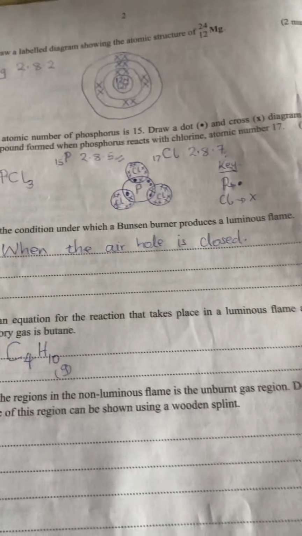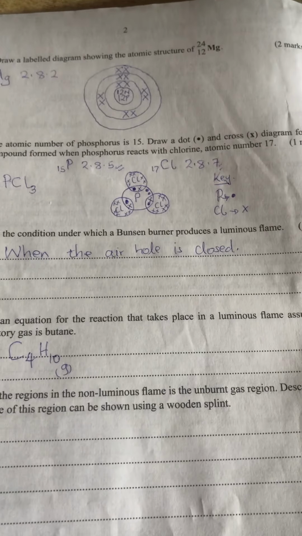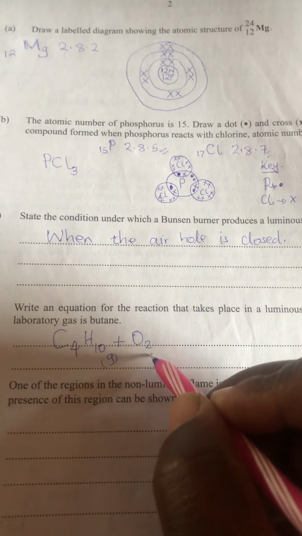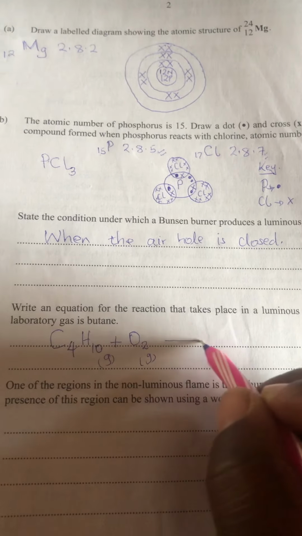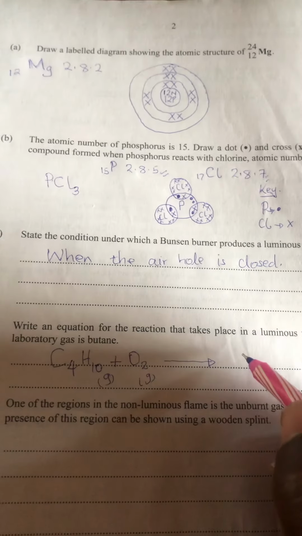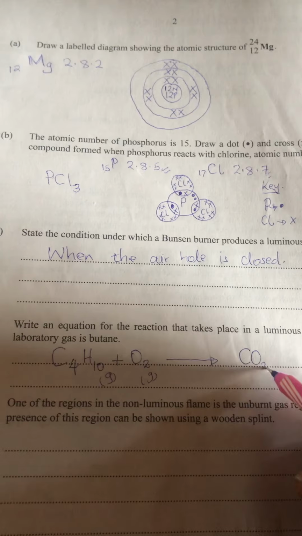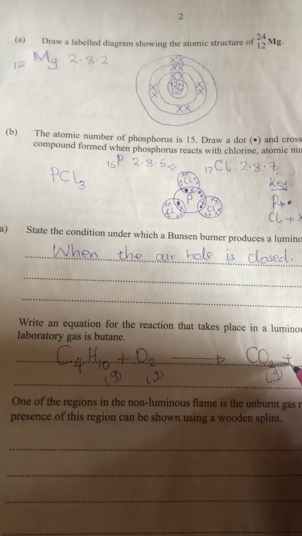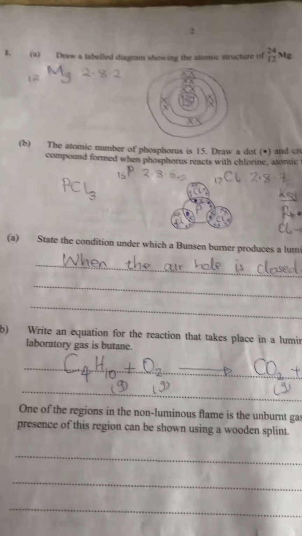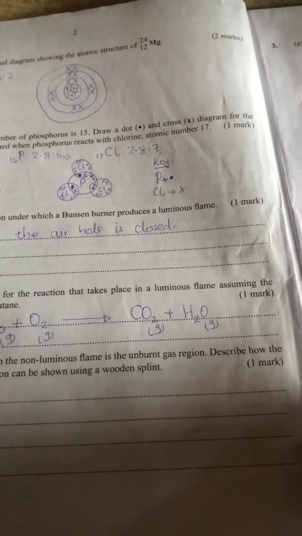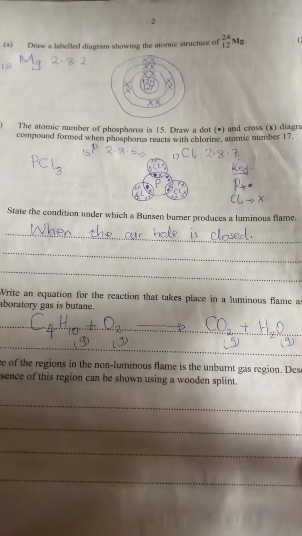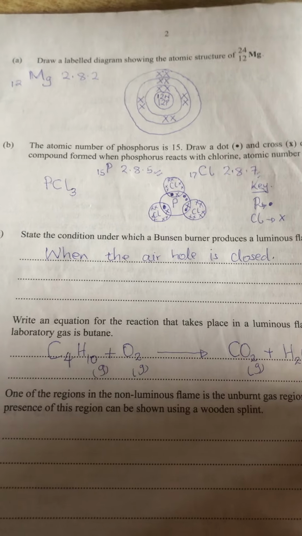So the reaction that will take place when a luminous flame is burning butane means that it is combining with oxygen gas. So the reaction that will take place will be combustion. Therefore, butane will burn to produce a colorless gas called carbon dioxide, and steam, which is water vapor, which is also a gas. Remember, for you to get your 1 mark, half of the mark will be from the state symbols. The other half will come from balancing of the equation.